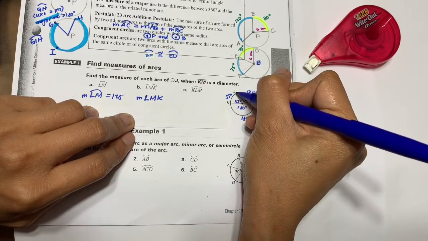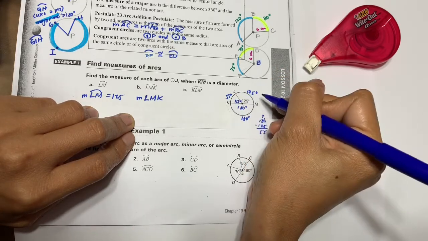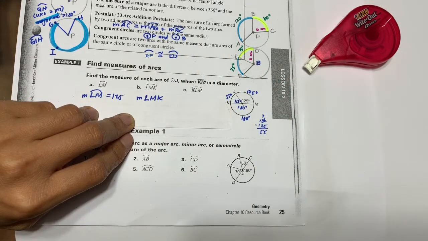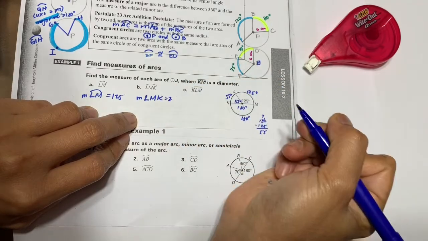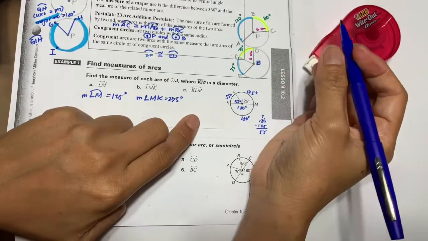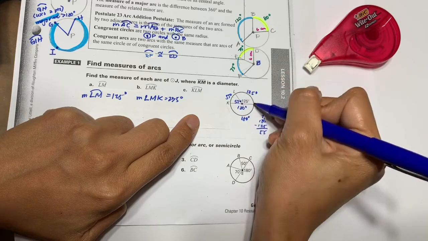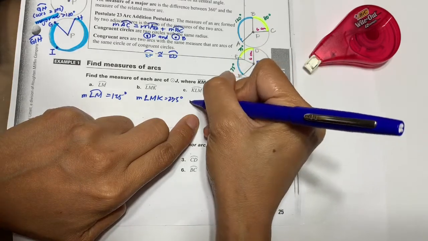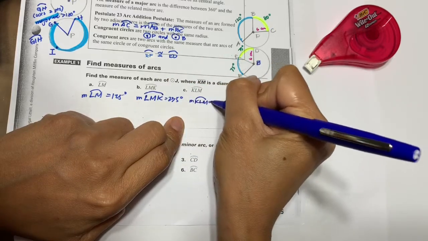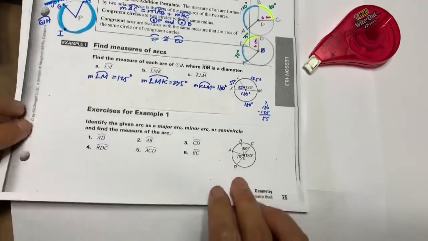Okay, LM, so make sure you know which order you're going. LMK, can't go this way. LKM, that's a mistake. LMK, so that's 125 plus 180, it's 235 degrees, sorry. And measure of arc KLM, that's half a circle, so that's 180 degrees. Okay, that's that one.